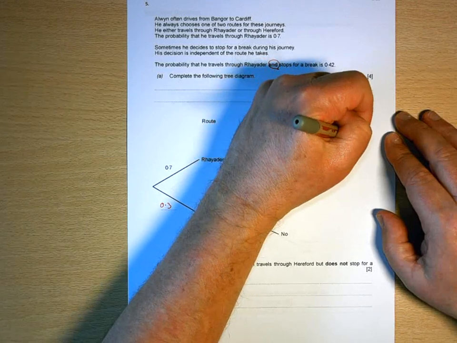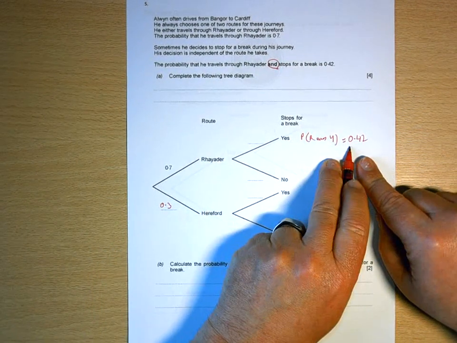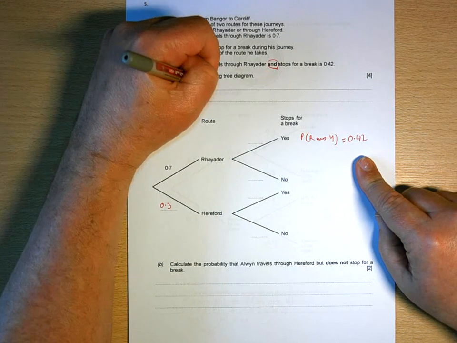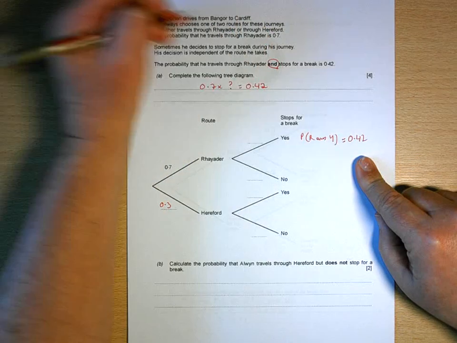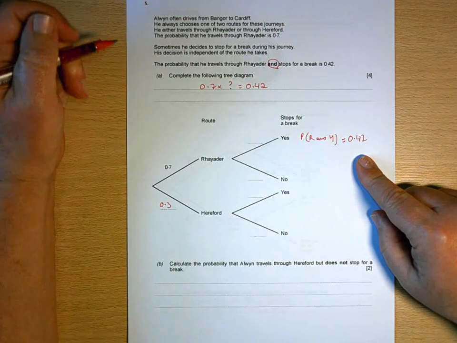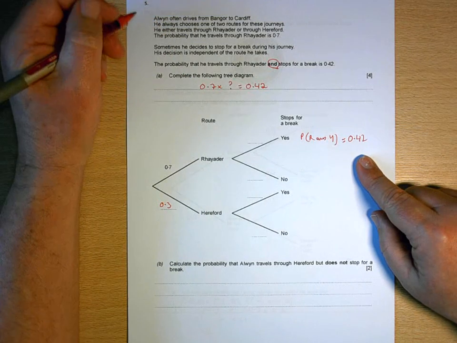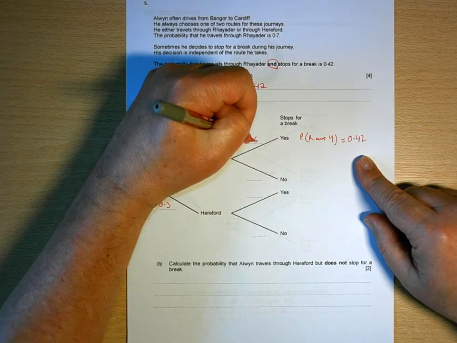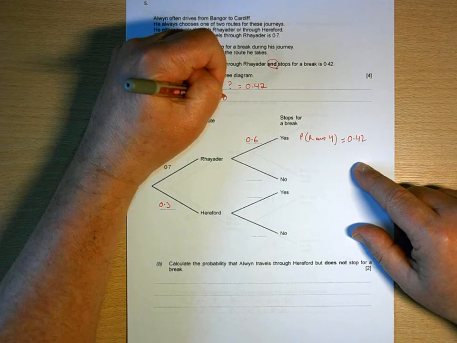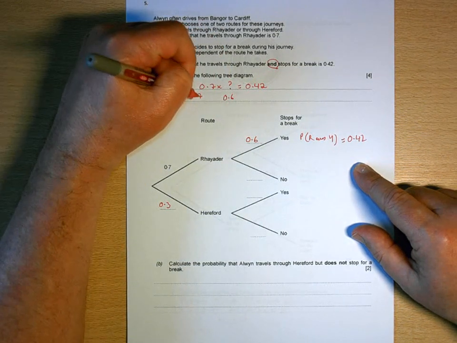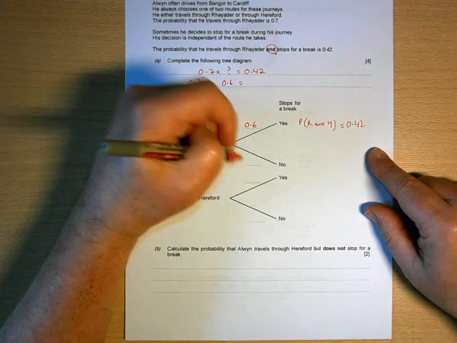So 0.7 times something is 0.42. Hopefully you're rattling through your 7 times table, and 7 sixes are 42, so that must be 0.6. Once I know what that is, I know that that must be 0.4 to add up to 1.